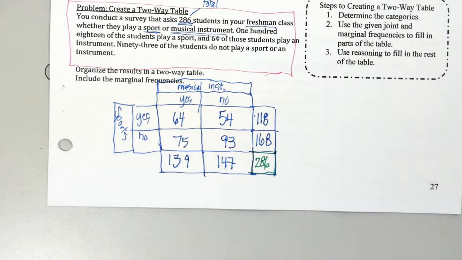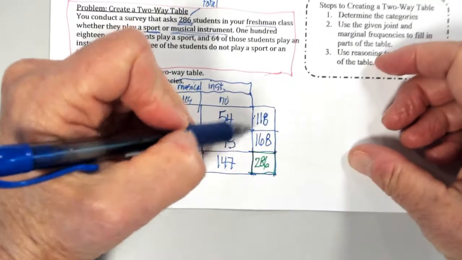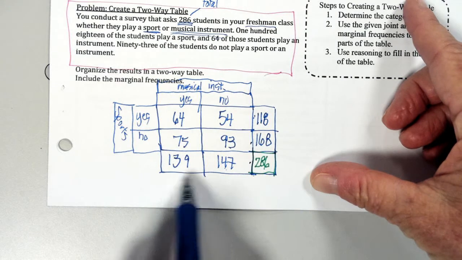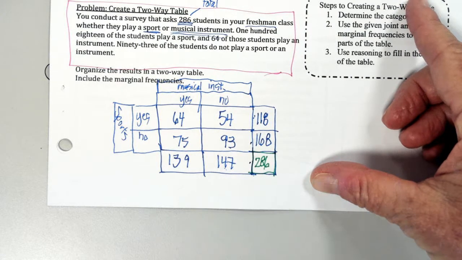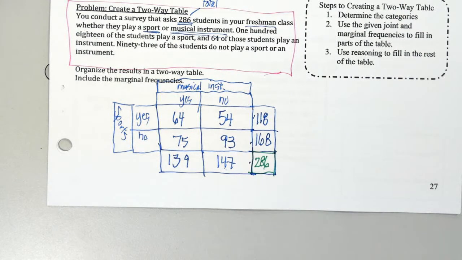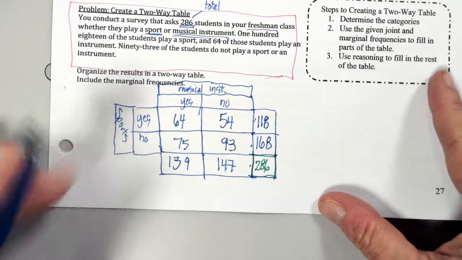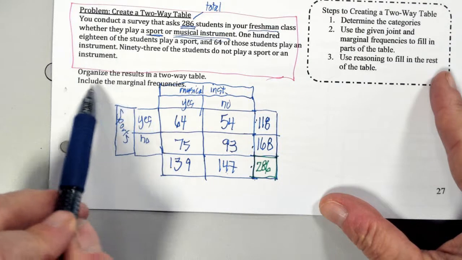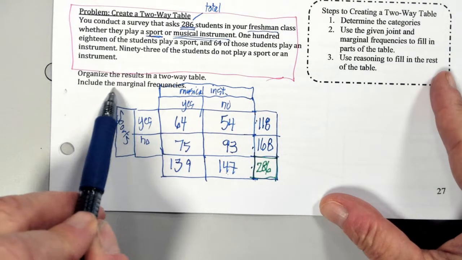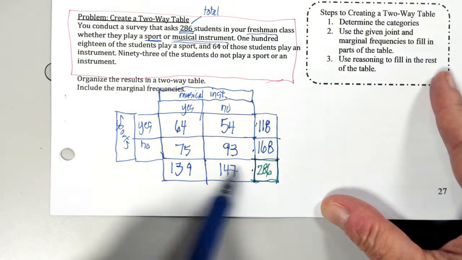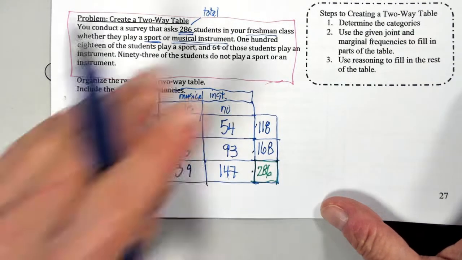So I always just double check to make sure. If I add 118 and 168 down, I should get to 286. And when I add 139 and 147, I get to 286. So I'm good. I'm totally good right there. And so I created a two-way table and I organized the results and I included the marginal frequencies. The marginal frequencies are my sums of my rows and columns.